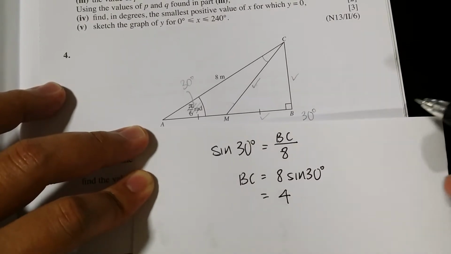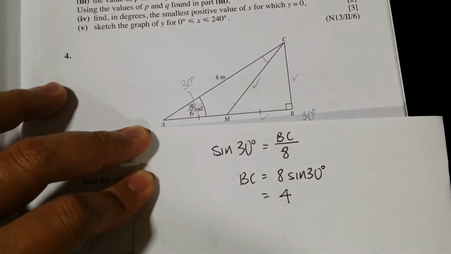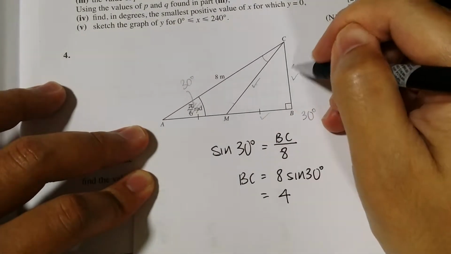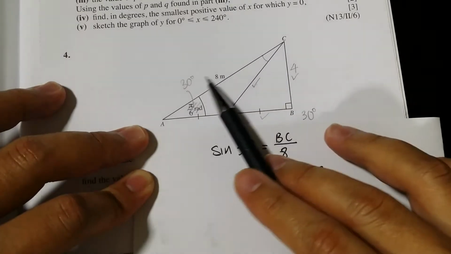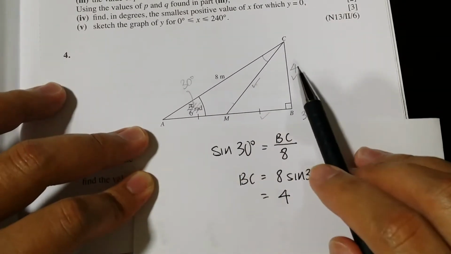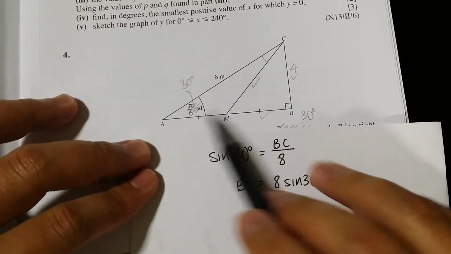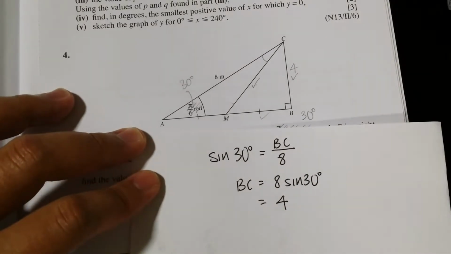So BC is 4. Every time I get new information, what did I say? Update. So I have 8 meters, I have 4 meters, I can find AB. Right? I can find AB. What formula to use?